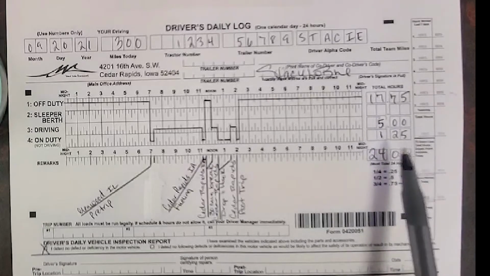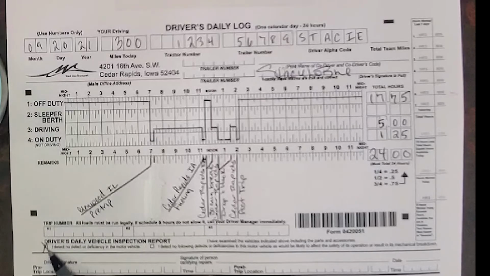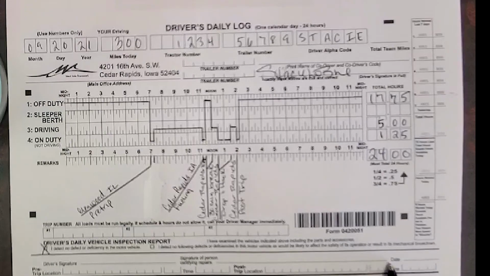Once finished totaling up your hours, you would come down here at the bottom and go ahead and fill out your vehicle inspection report. If you don't find anything at the end of the day that's going to put you out of service, you're going to go ahead and check that box there that says I detect no defect or deficiency in the motor vehicle. You'll go ahead and sign there, put in your pre-trip location, the state and time, your post-trip location, state and time.